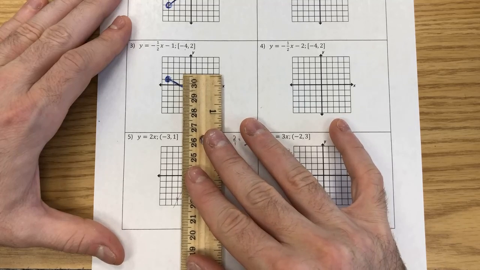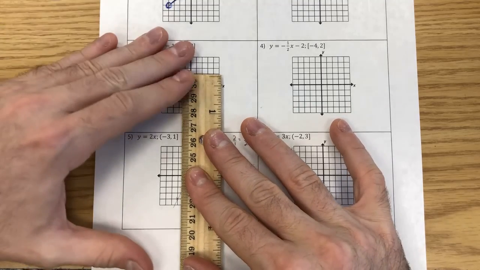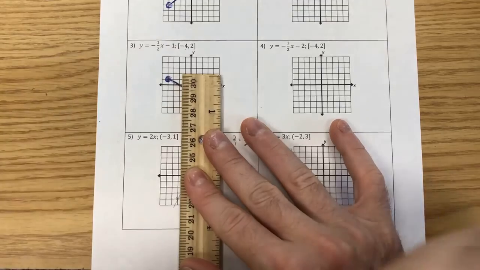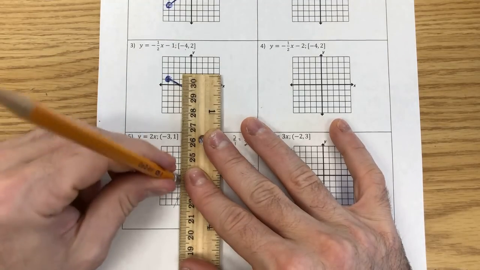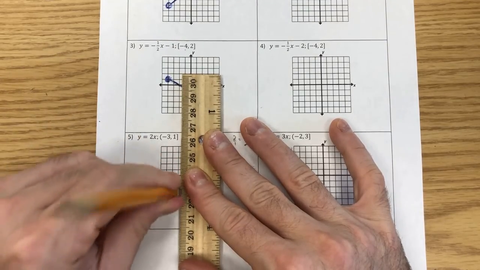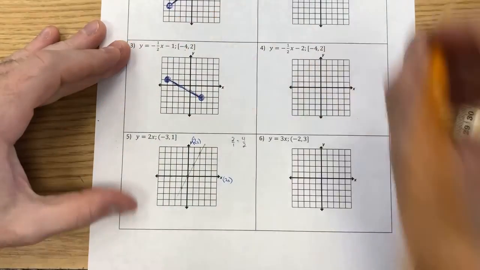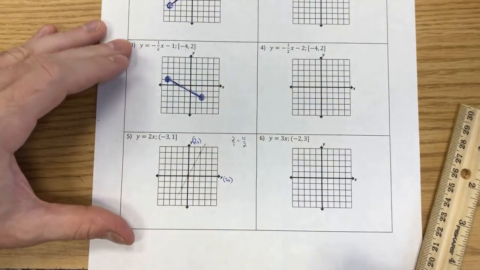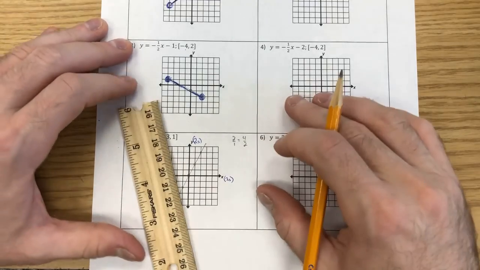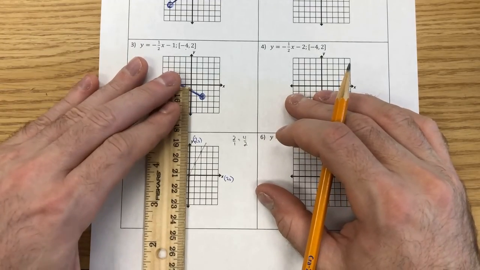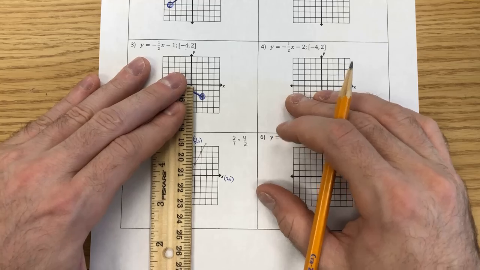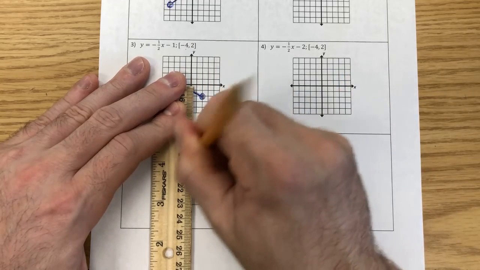So 2.5 blocks, 1.5 blocks is going to get me that -3. And so I'm going to erase everything before that. It's going to give me a point right there. And then I'm going to go over 1, which is going to be half a block, and I'm going to erase everything over here.